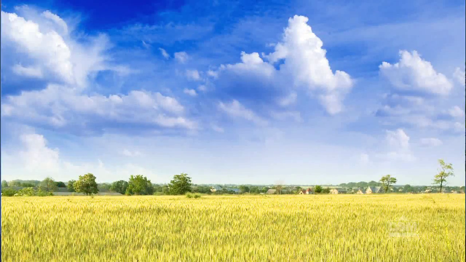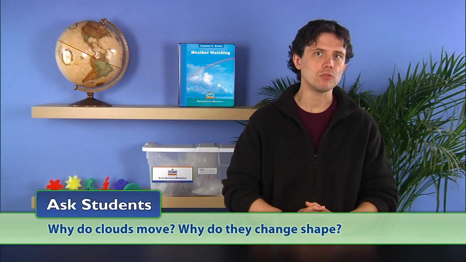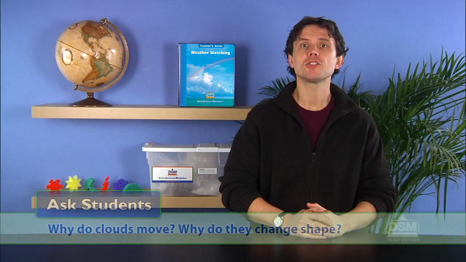To begin Session 2, have students review their activity sheets and ask, what did you notice about the clouds this past week? Students should have observed that the clouds are constantly moving and changing shape. Then ask, why do clouds move? Why do they change shape? Students should recall from activities 4 and 5 that clouds move and change shape because the wind blows and pushes them. Then, ask the class specific questions about the types of clouds students observed from day to day.